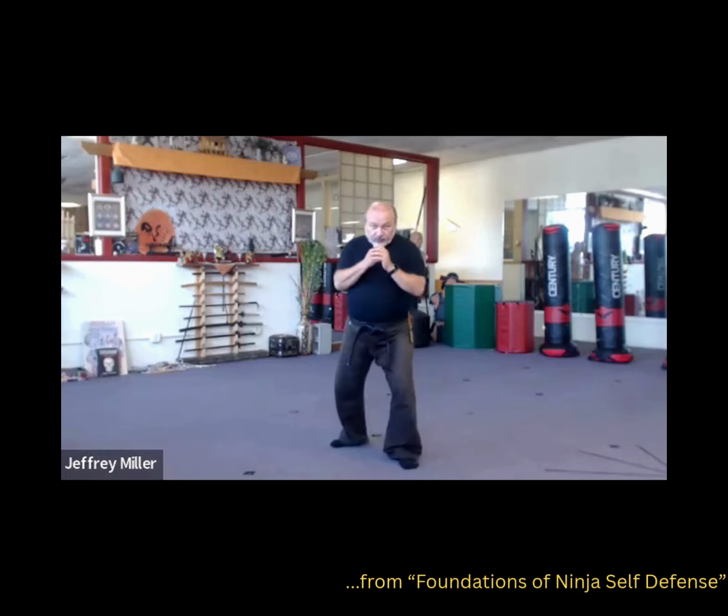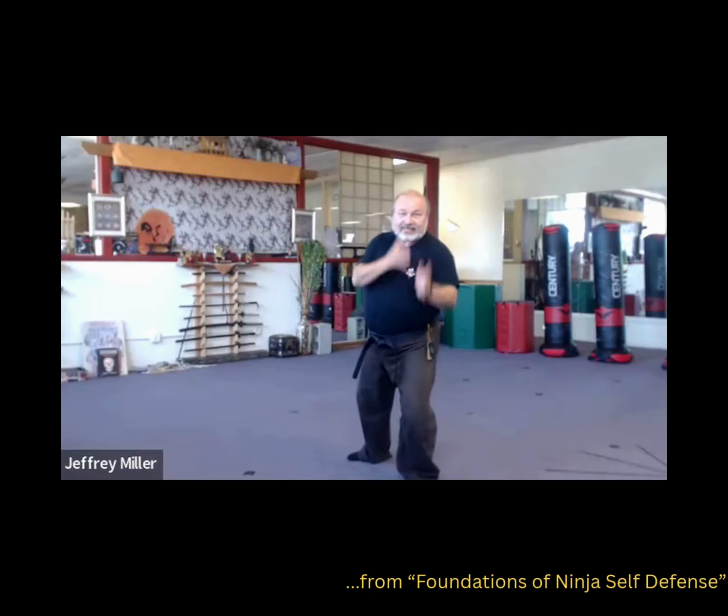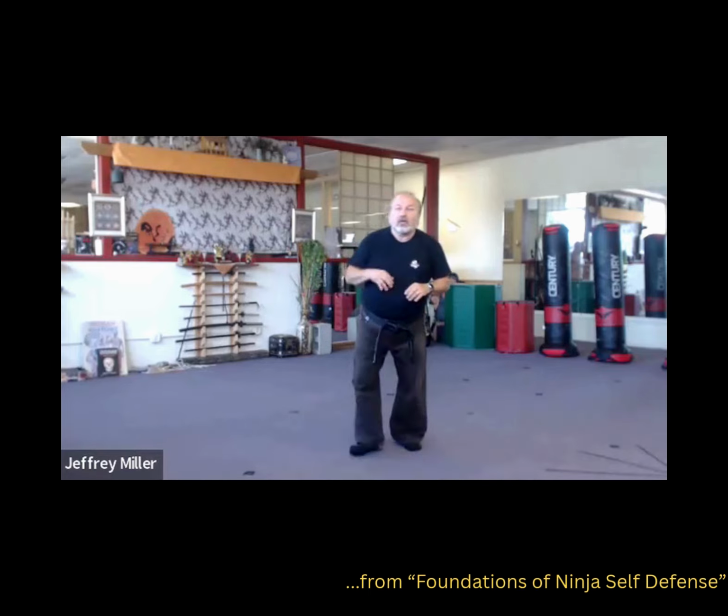Okay, so there's that palm strike, right? Straight out this way. Lead is lead leg, lead hand. Doesn't matter if we're doing it this way or we're shuffling. So the lead side is doing the work.